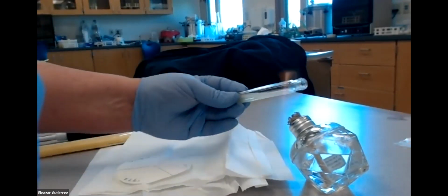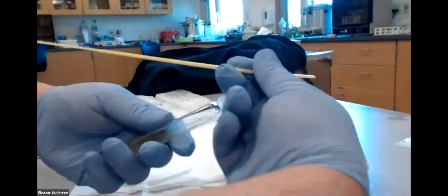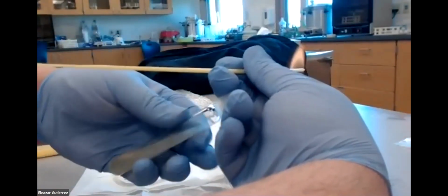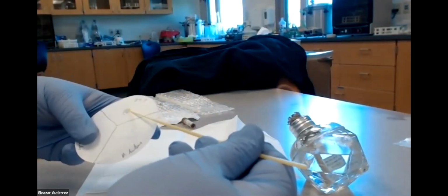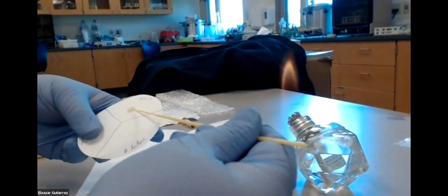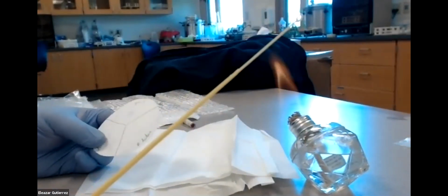And then flame. 1, 2, 3. Cap it. Go to my E. coli, right about there. Oh yeah, that's nice. Okay, just like so. This is going to go into 7% isopropyl alcohol.